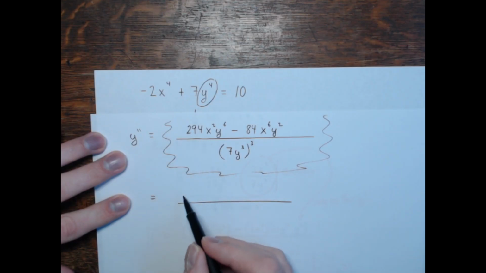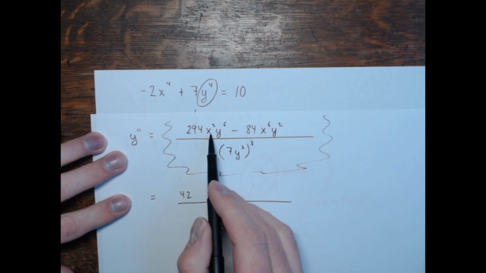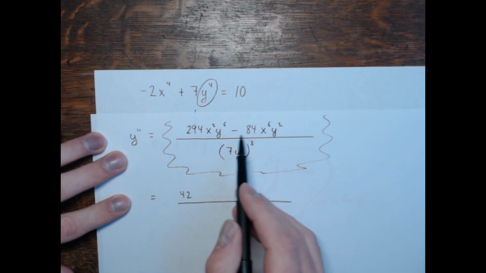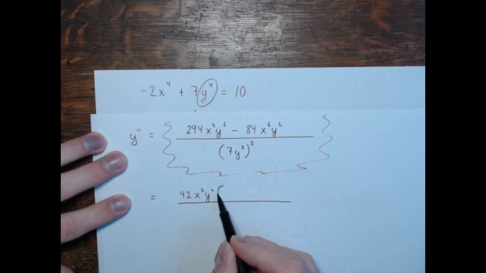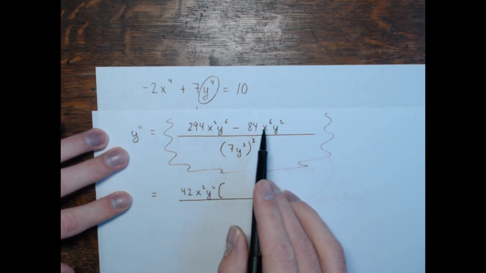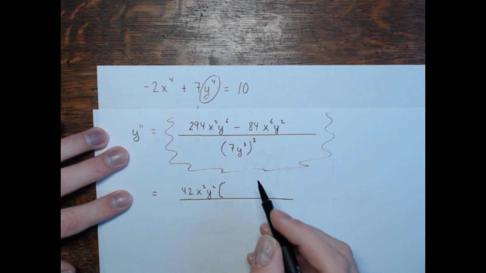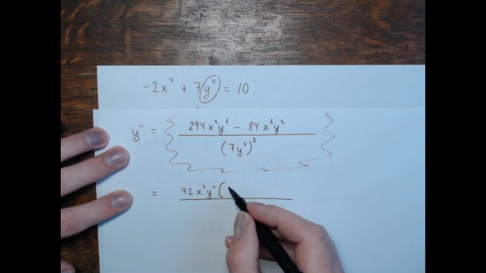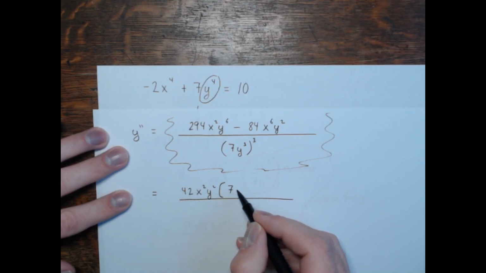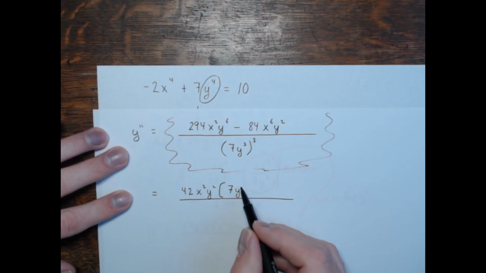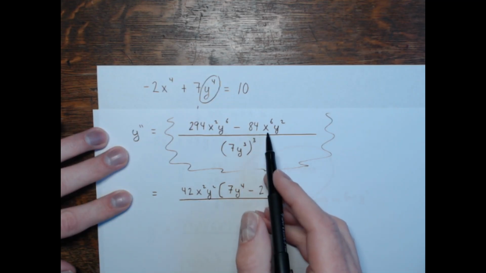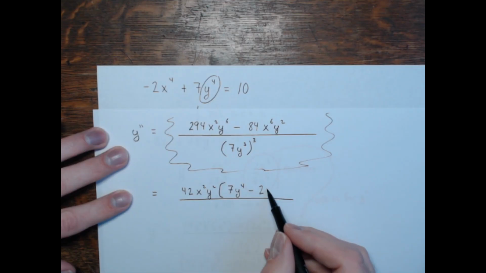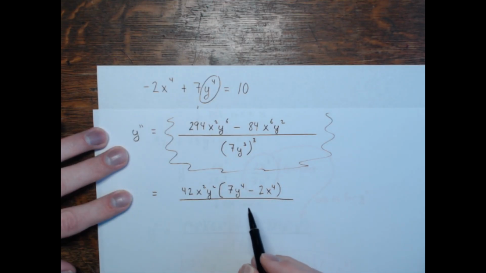And actually, they both have 42, and they both have x squared y squared as well as a common factor. So I'll pull out 42 x squared y squared from these, and then you're left with, again, 42 times 7 was the 294. You got 7y to the fourth, then minus, and 42 times 2 was 84. And if I pull out x squared y squared, there's x to the fourth left over there.